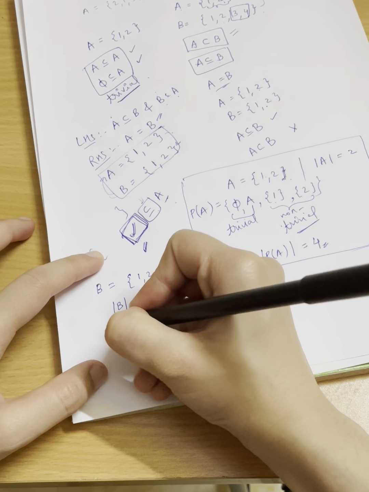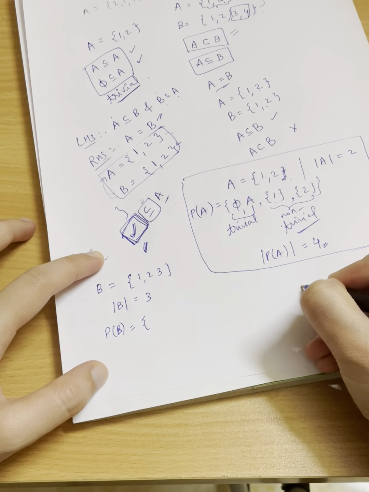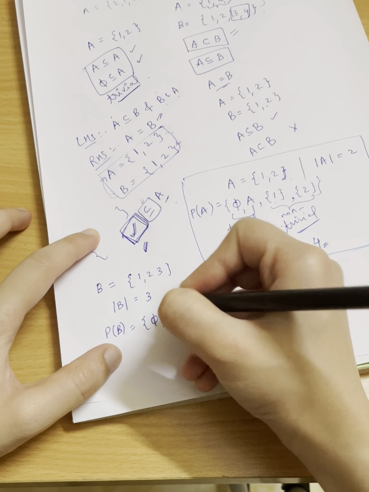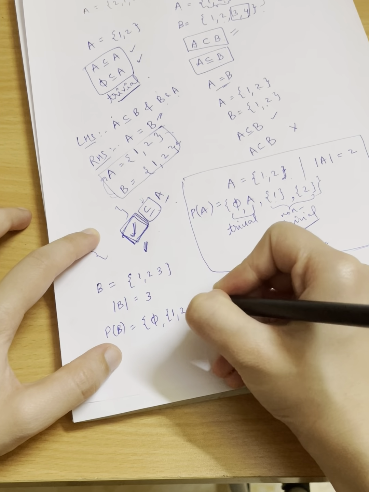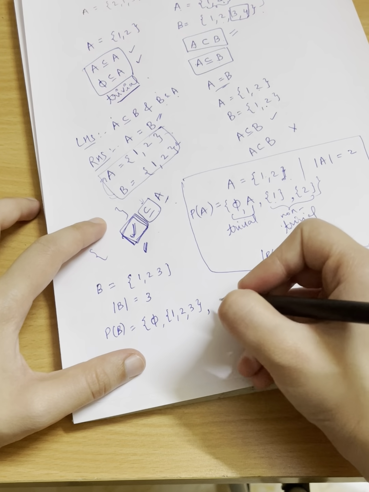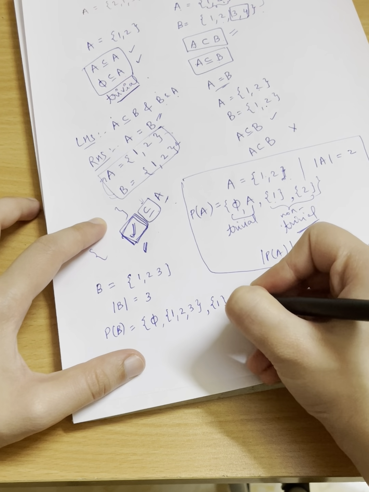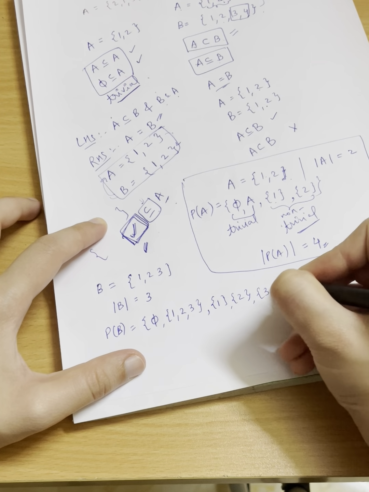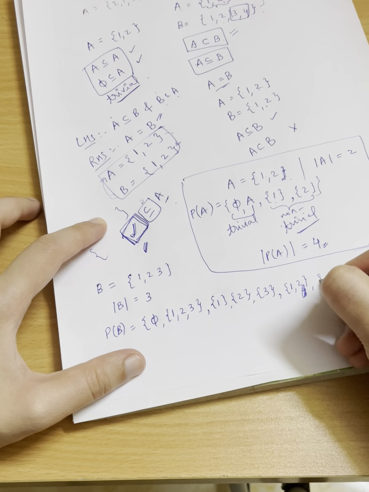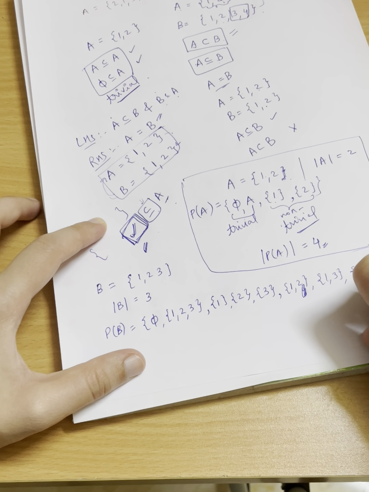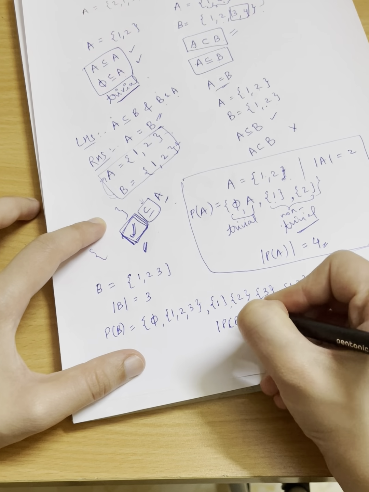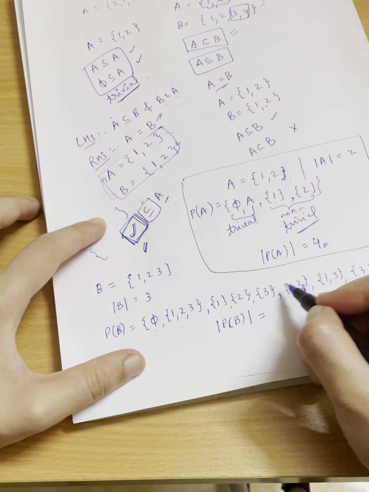Now you need to find the power set of B. So your task is to find all the possible subsets of B. So first write the trivial ones, because that one is easy. So these two are trivial. Now another one is the single elements. Now sets of 2 elements. Okay, so these are possible. Now just count it. What is the cardinality of this? 1, 2, 3, 4, 5, 6, 7, 8.